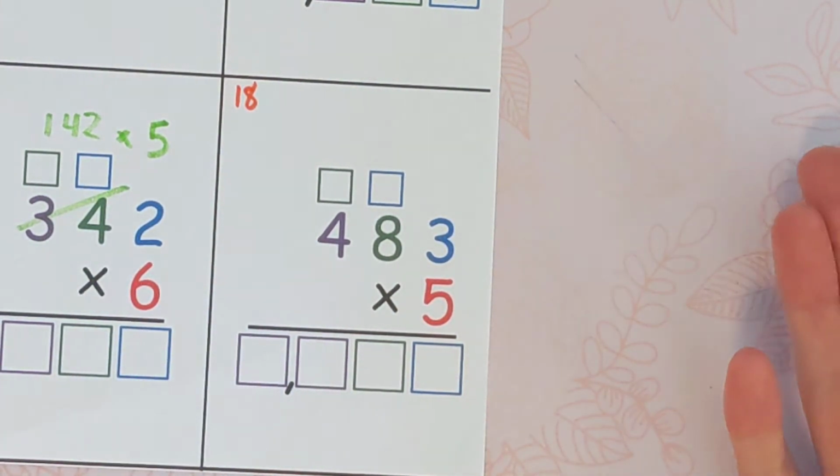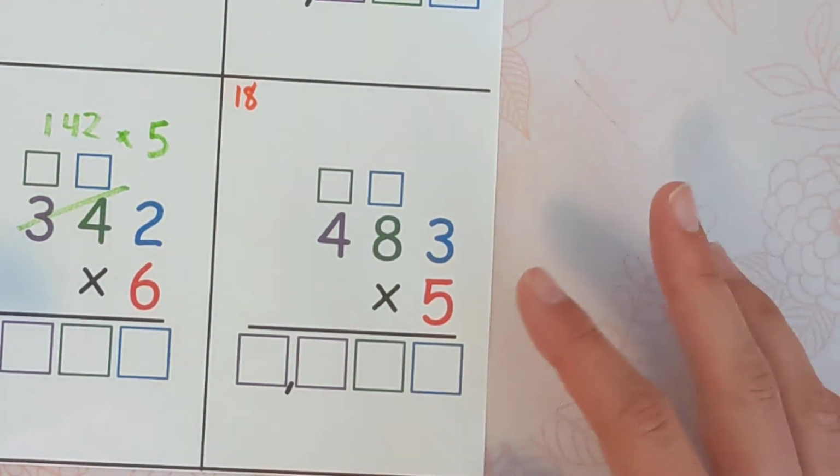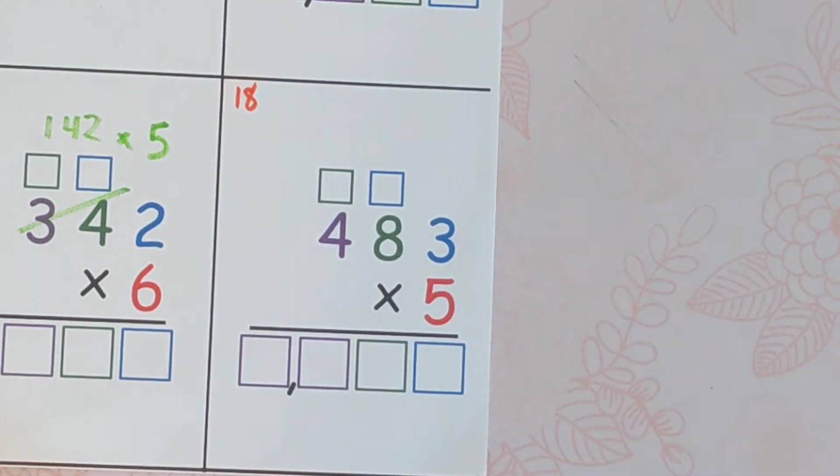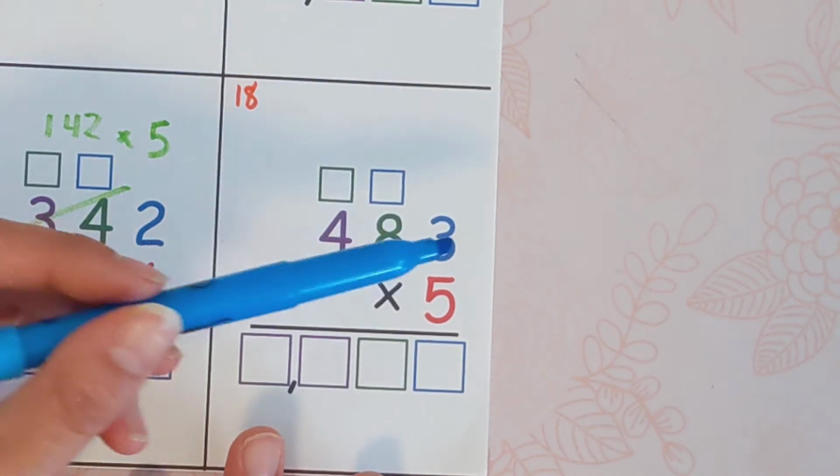And I encourage you to pause the video and try the steps on your own and then check in because you will learn more that way. We're going to start right to left.